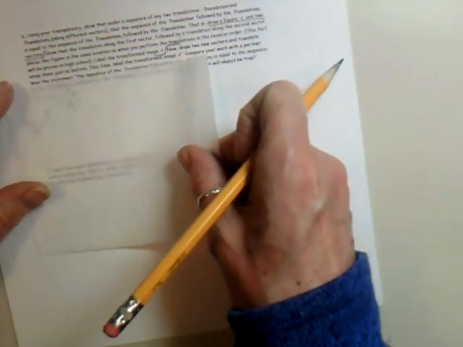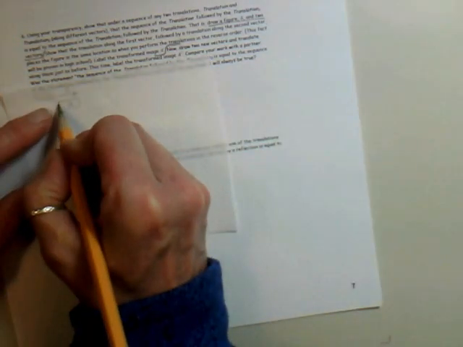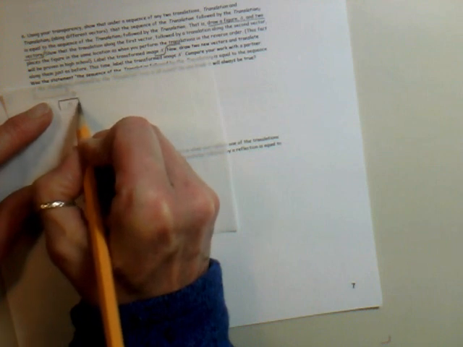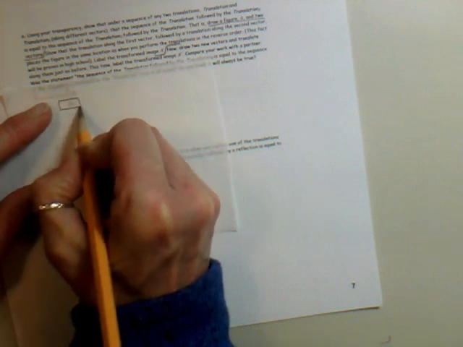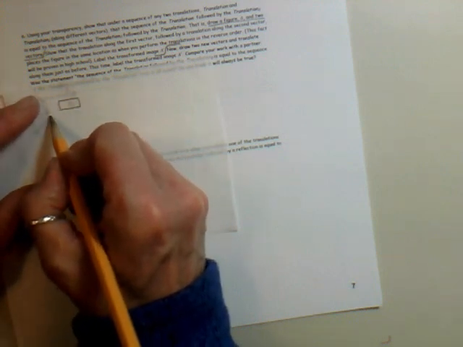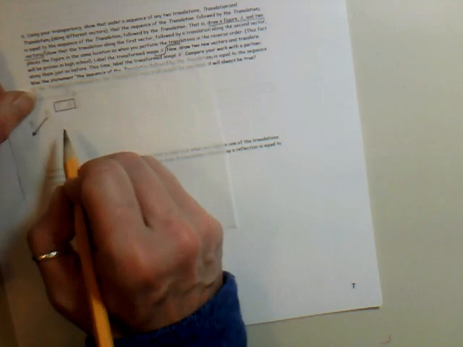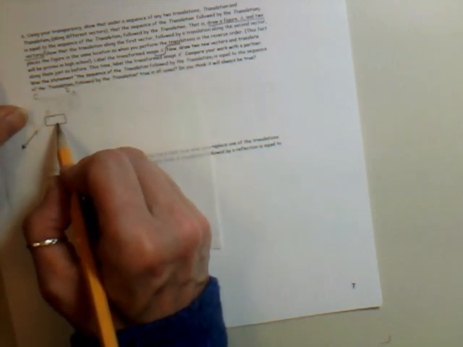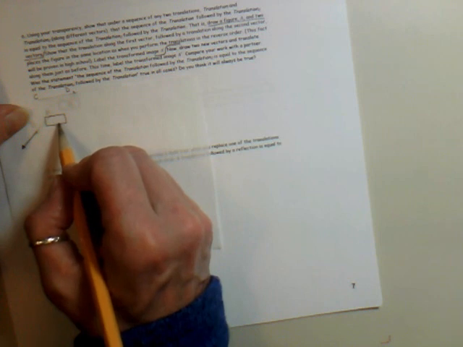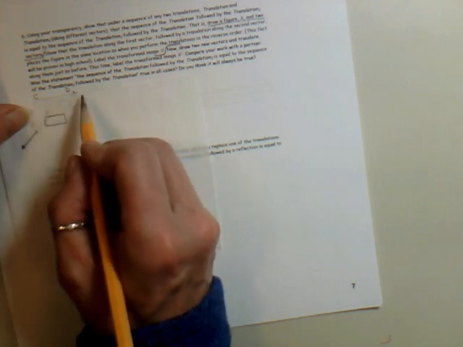Then I'm going to trace figure A and I'm going to translate it along vector AB. Alright, so that is the location. Now the next thing is to translate it along CD. Well, that barely fits on the tracing paper. That's alright, I can make it work.